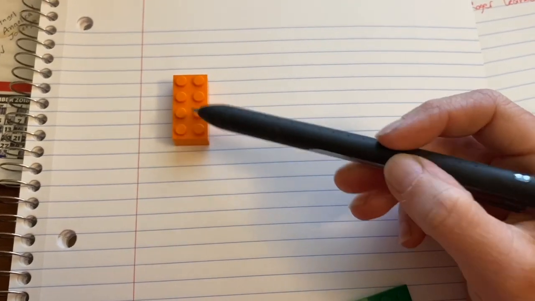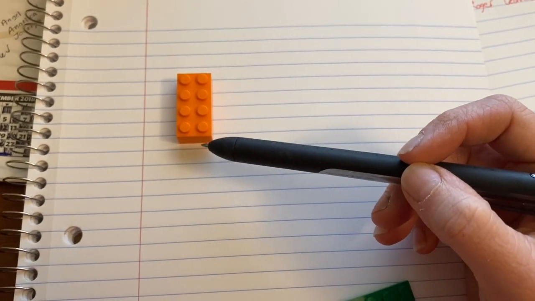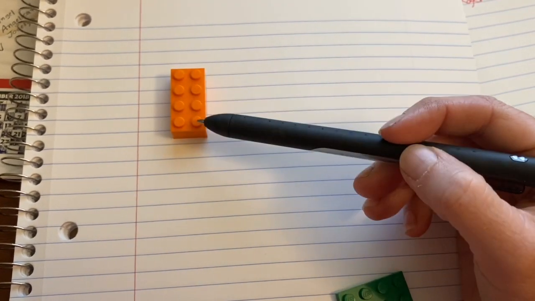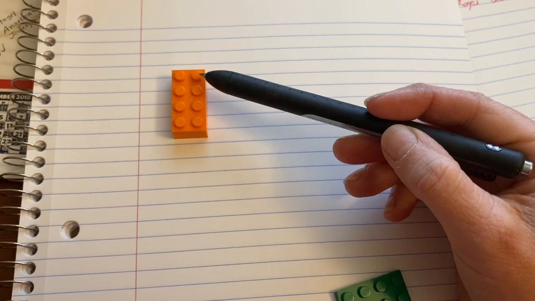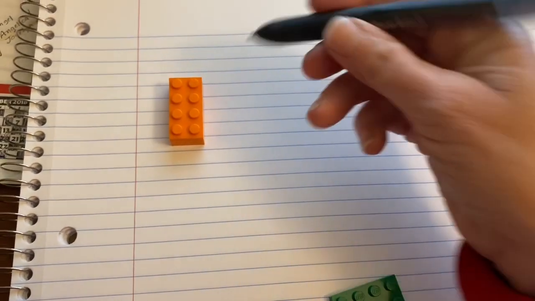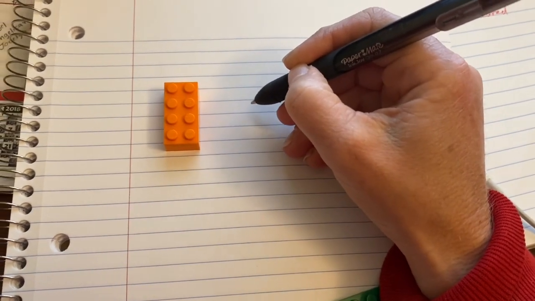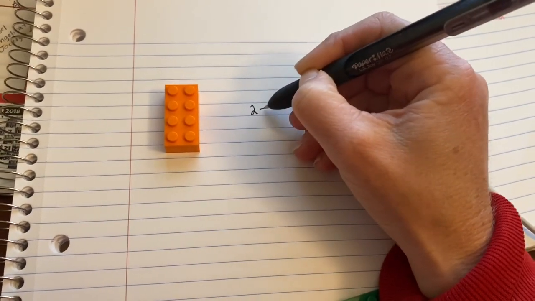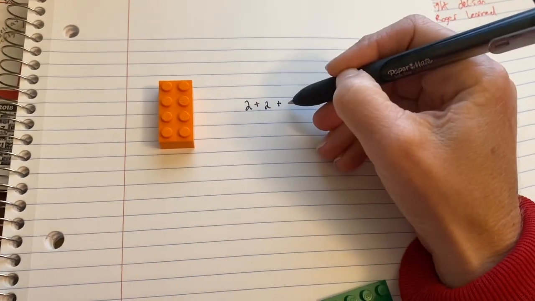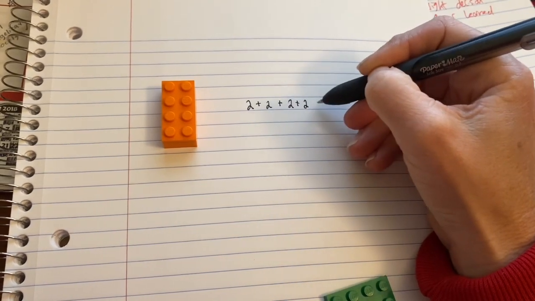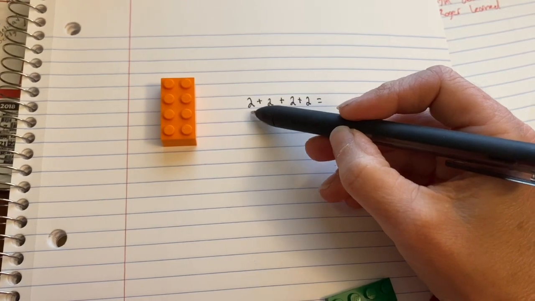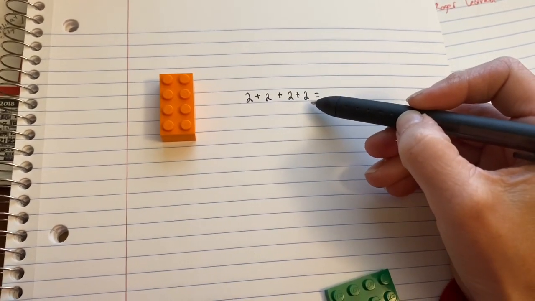If I look at this first one, an 8 block, I see that I have 2 in each row, and there are 4 rows. So my repeated addition sentence might look like 2 plus 2 plus 2 plus 2, which if I skip count by 2's, I can figure out is 2, 4, 6, 8.